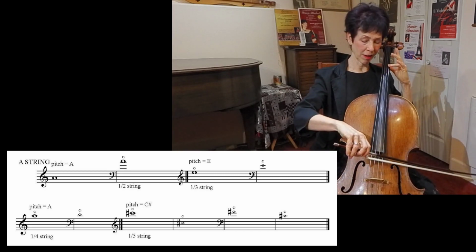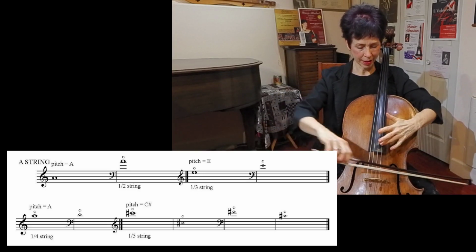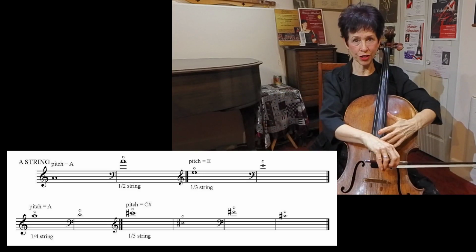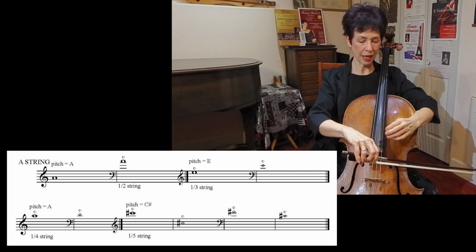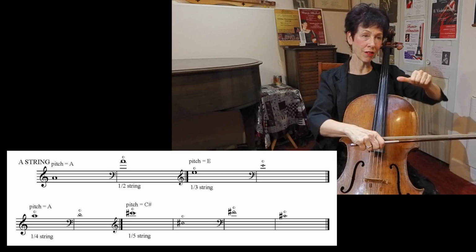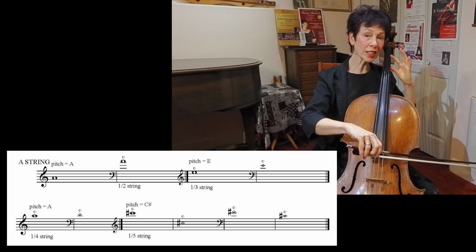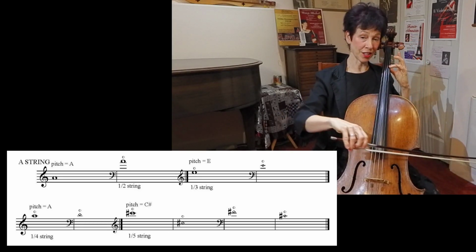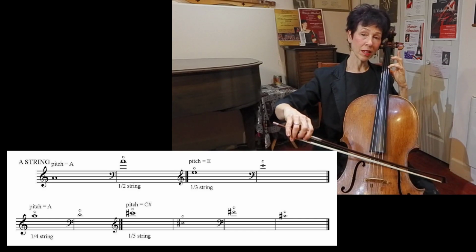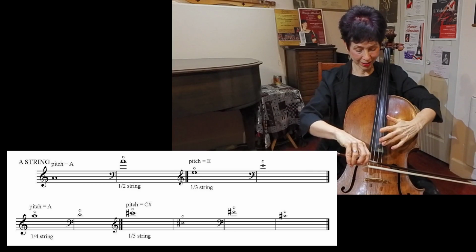I'll start over here. Remember, you're going to get 4 divisions because those are the borders. And a thing that I think is interesting to look at here is that on the very end of this looks like a C sharp. It's the C sharp that's 2 octaves below.